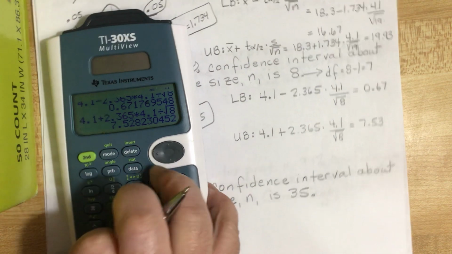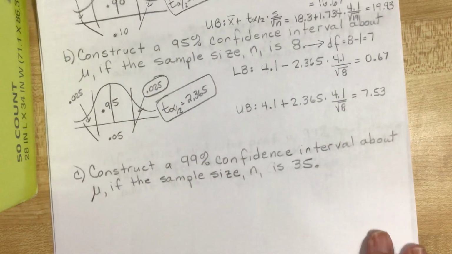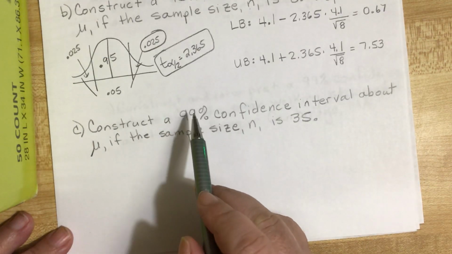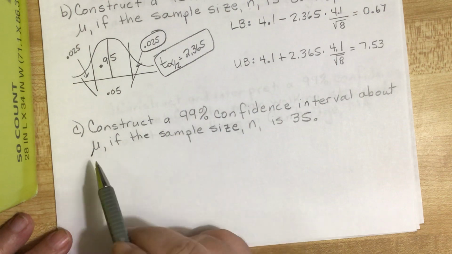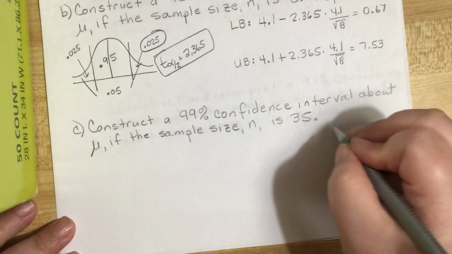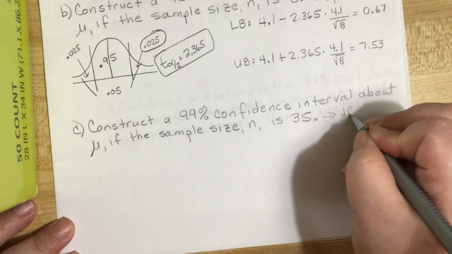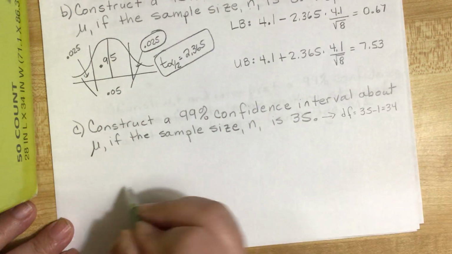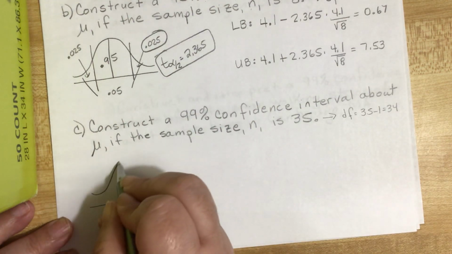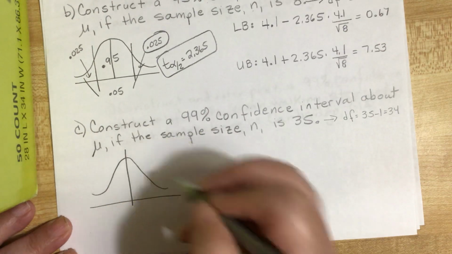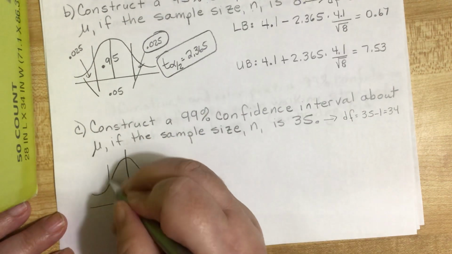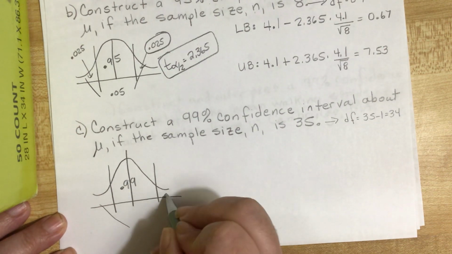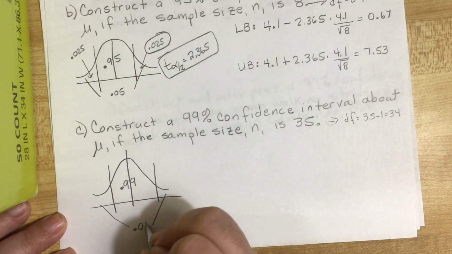Alright, so one more of these and then we'll be finished with doing a sample. Alright, so we want to construct a 99% confidence interval about the mean if the sample size is 35, which means that our degrees of freedom would be 35 minus 1, or 34. Looking at my t-chart, we know that we want to be 99% confident, which means we're leaving ourselves 1% error.